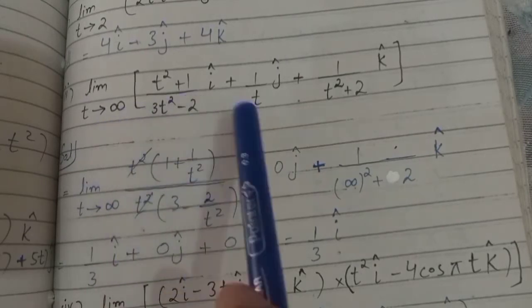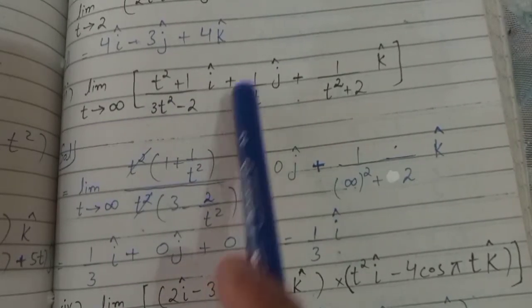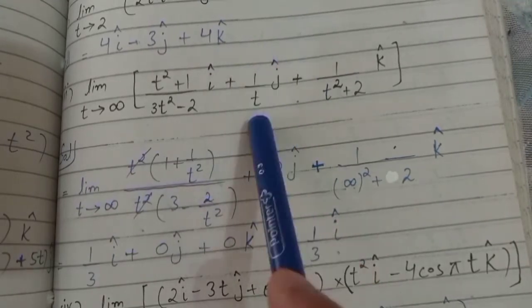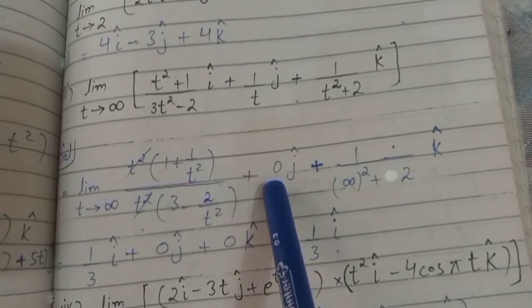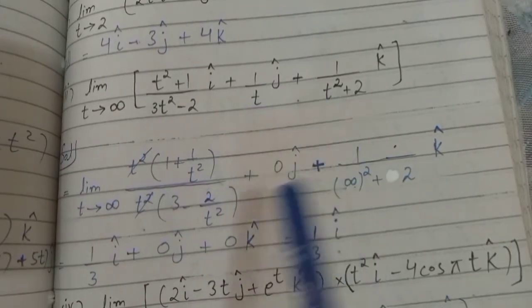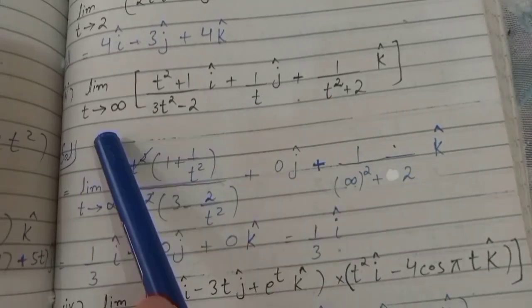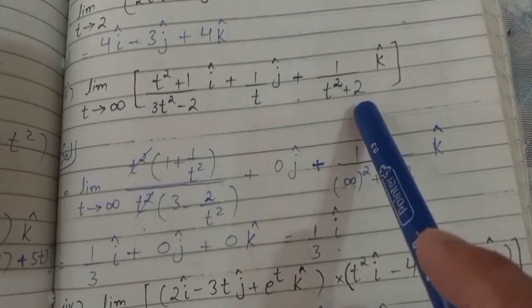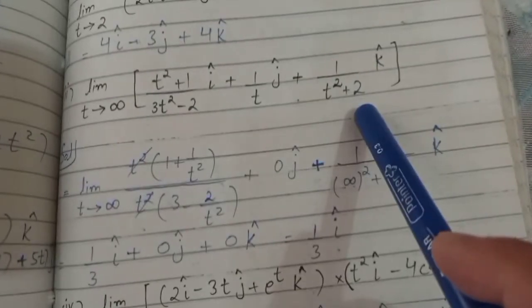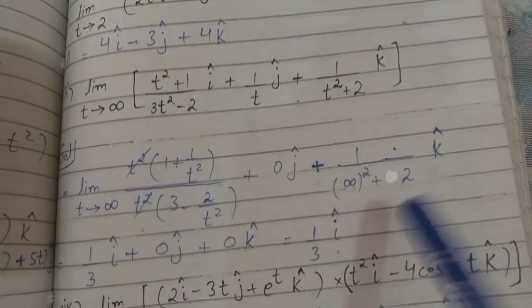If we write the limit of the second individual component, the limit of 1 over t as t approaches infinity, 1 over infinity will become 0. So the limit of the second individual component is 0. Now we will find the limit of the third individual component: the limit of 1 over t squared plus 2 as t approaches infinity.